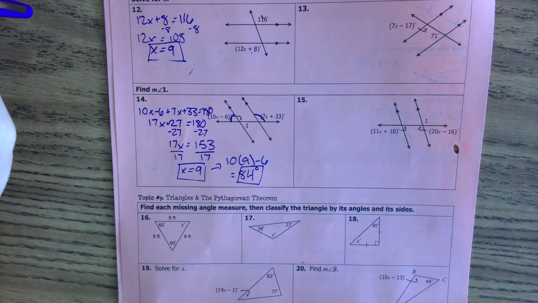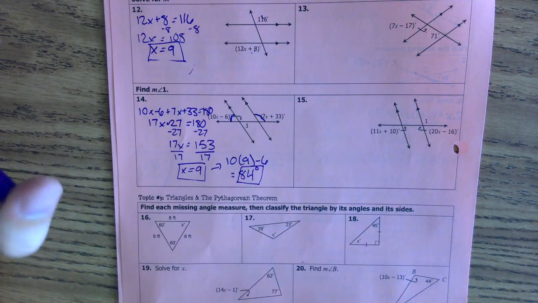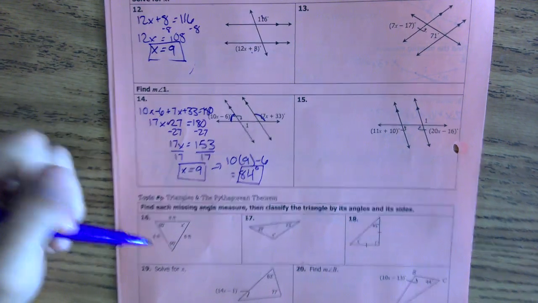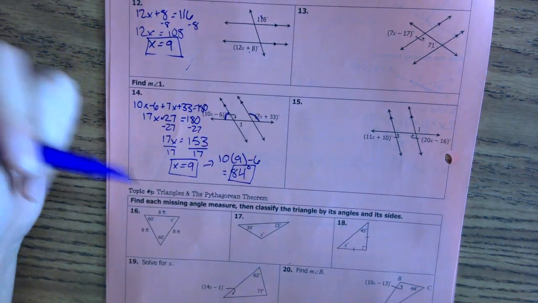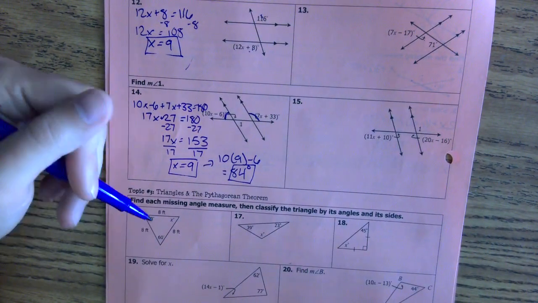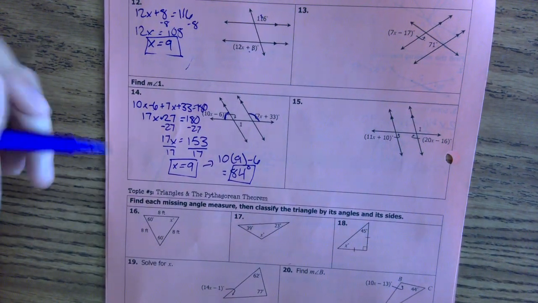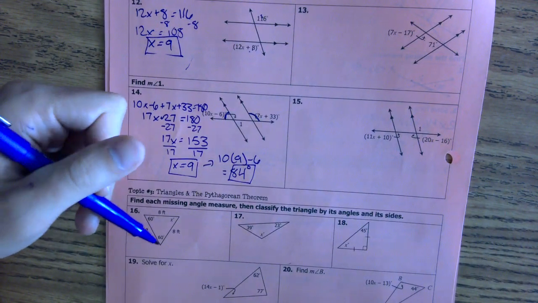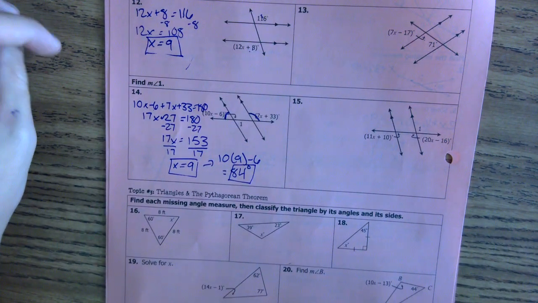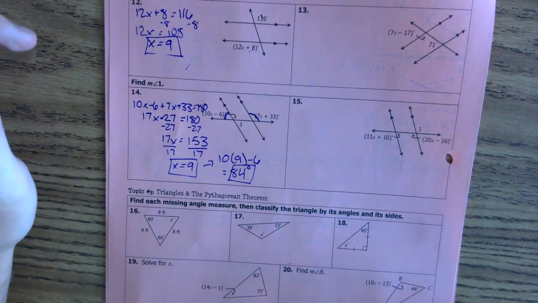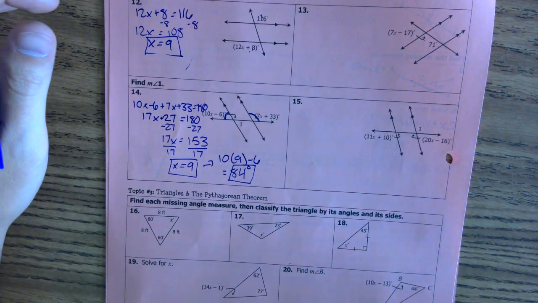Missing angles in triangles. Not too bad. What you're going to do is use the fact that all of these sum up to 180. So each angle, 60 plus x is equal to 180. So you're going to go 180 minus 60 minus 60, and you'll get x. Yeah, so you're just using that fact that our angle measurements in a triangle all add up to 180.